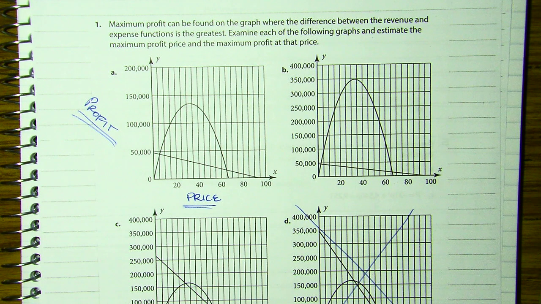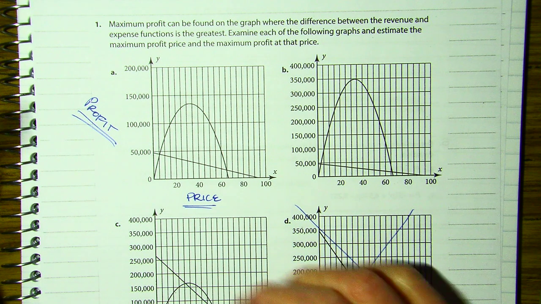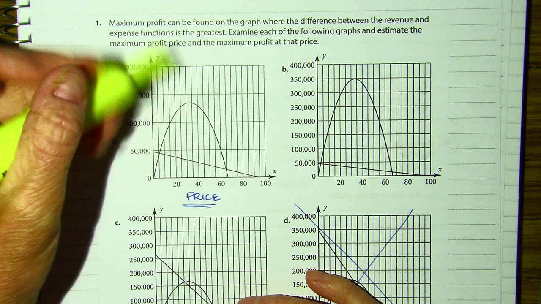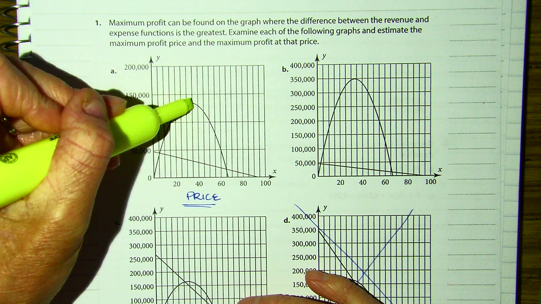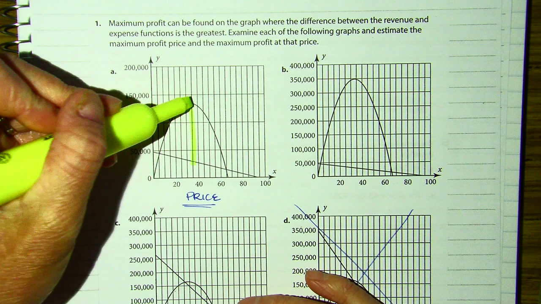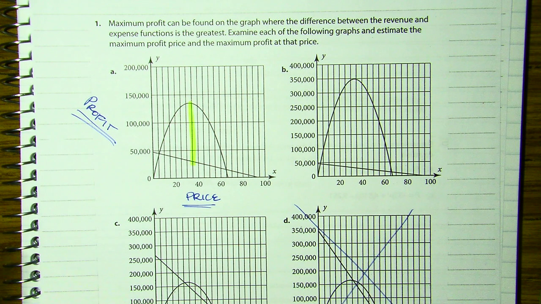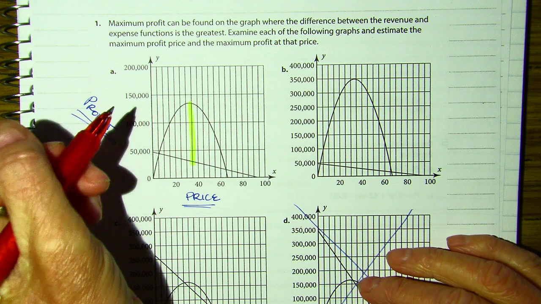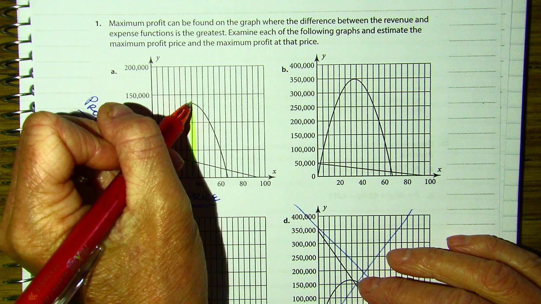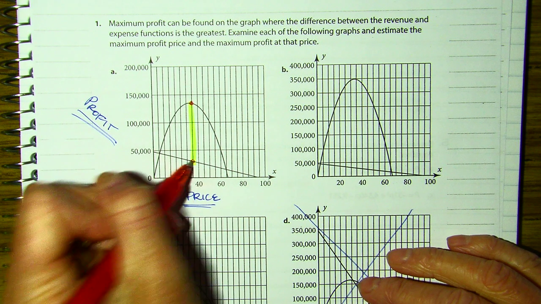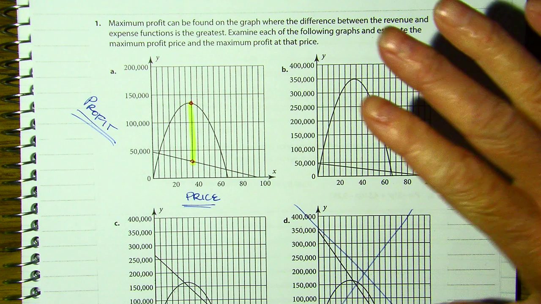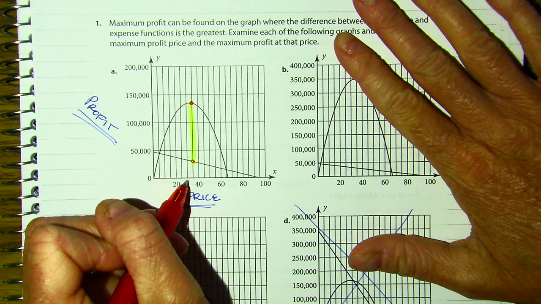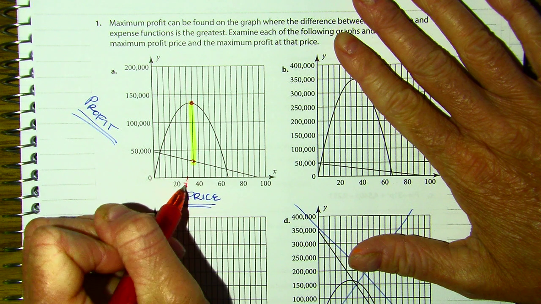So for this first graph, remember I'm looking for the largest, the longest line, and I would say that that is this one here. And so I'm looking at the point here and the price here.